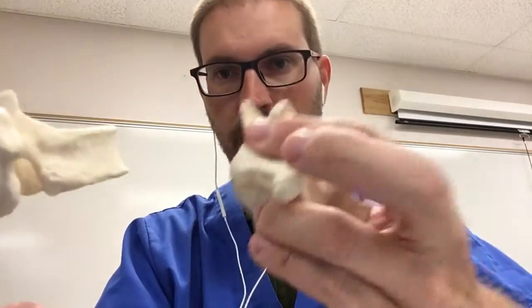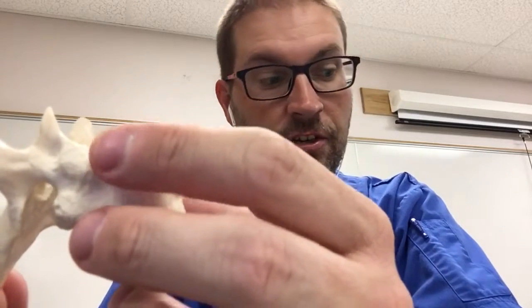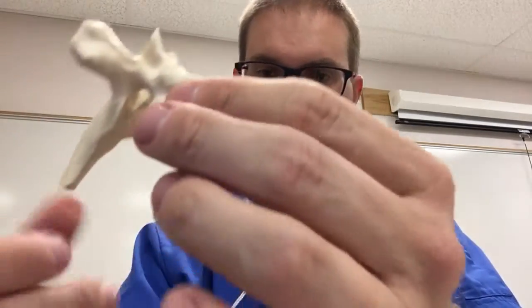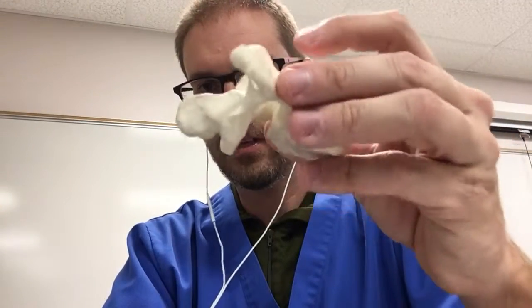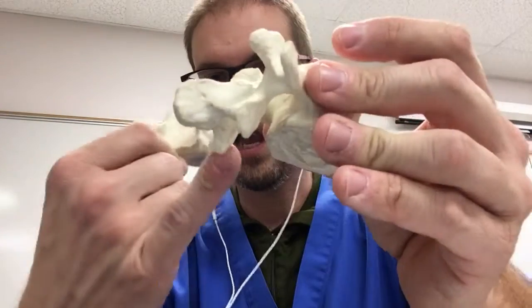Now, when we get into the subtleties, there are some subtle structures that exist specifically on the thoracic vertebrae that you don't see on the lumbar vertebrae. And that is that you have additional facets on these. Remember, facets are joints. You have facets where this articulates with other vertebrae here.